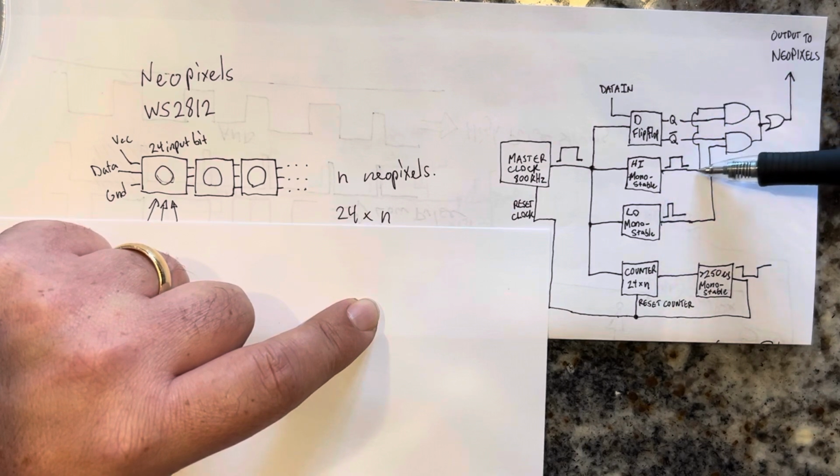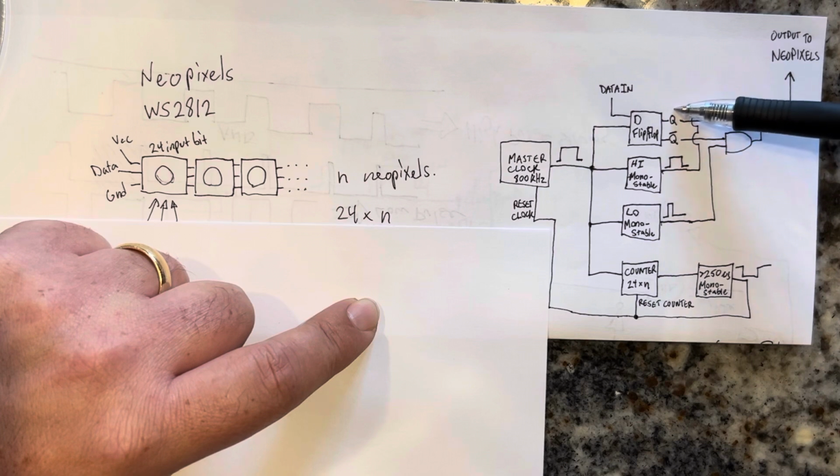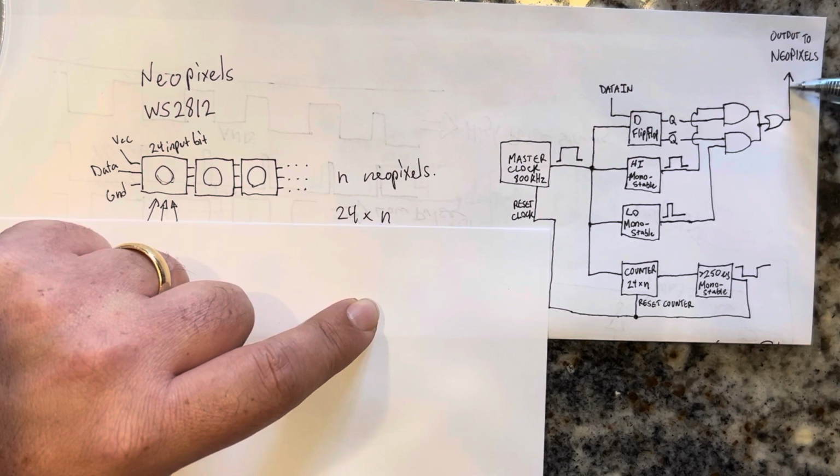Similarly, if the output is a 1, you'll get a 1 at the Q output, and you'll get a high pulse that's ANDed with the D flip-flop output. Either of those, a high pulse or a low pulse, goes through an OR gate, and then that gets output to the NeoPixels.